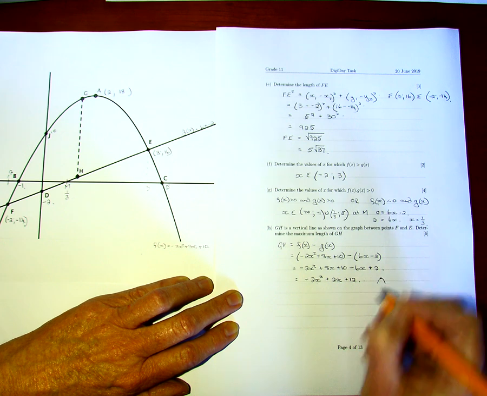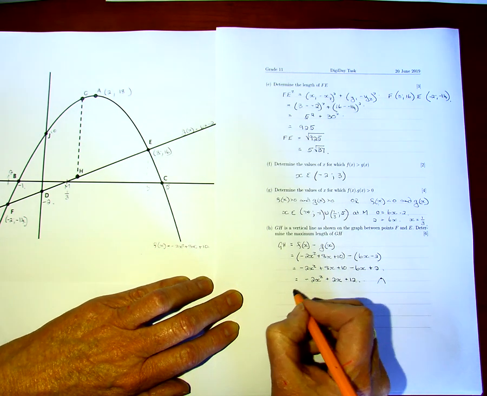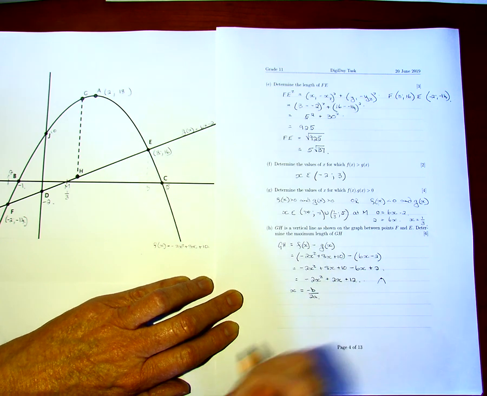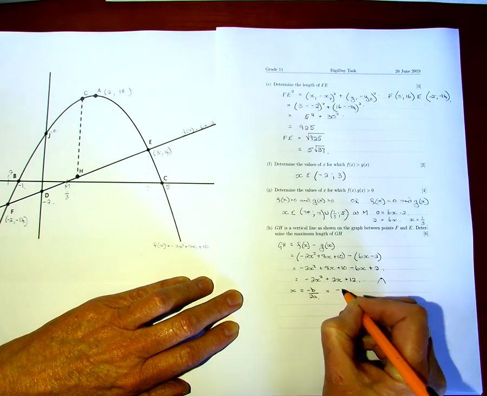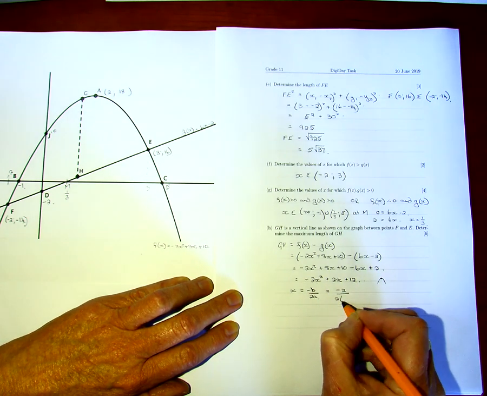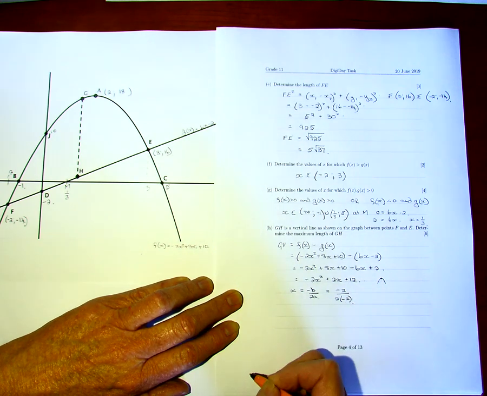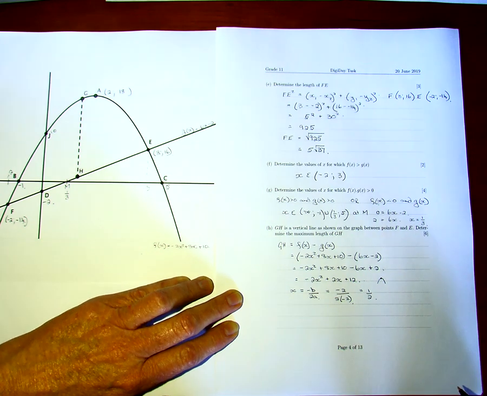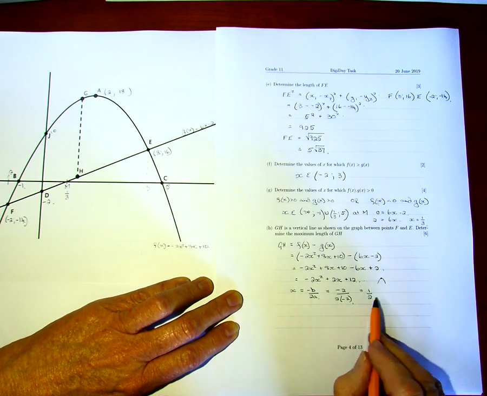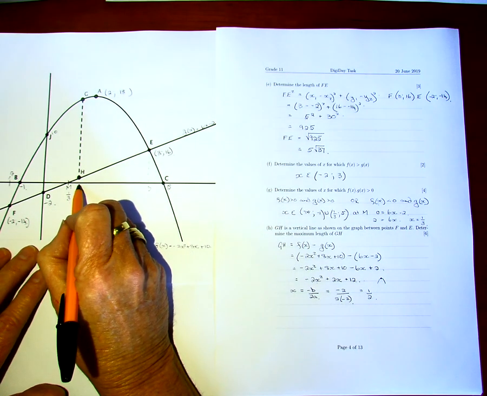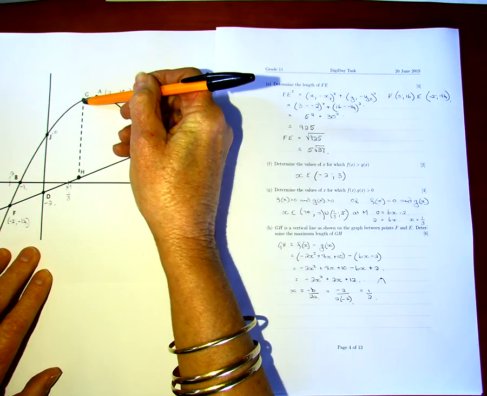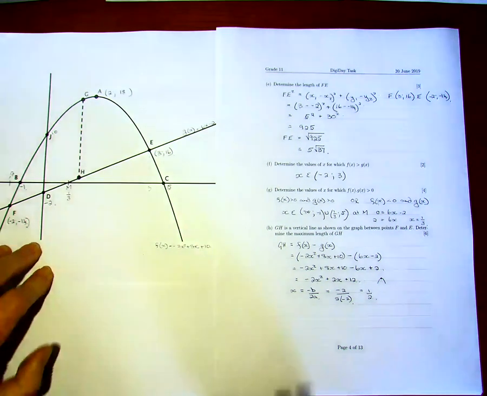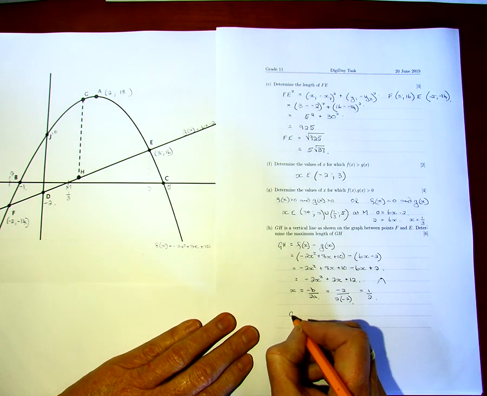Where is the maximum of this particular quadratic function? At its turning point. How do we work out that turning point? We use the formula that says x is equal to minus b over 2a. Minus 2 over 2 times minus 2. Minus divided by minus is a plus, and my answer would be 1/2. This means that at an x value of 1/2, I will be able to work out a value for GH, and that value will be the maximum possible length that GH can have.